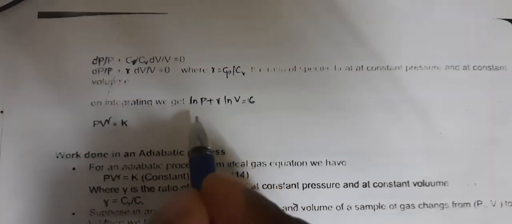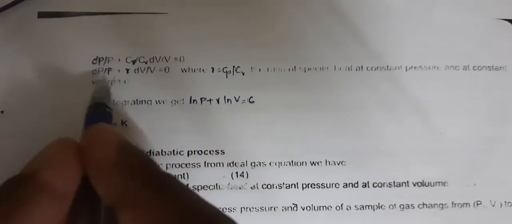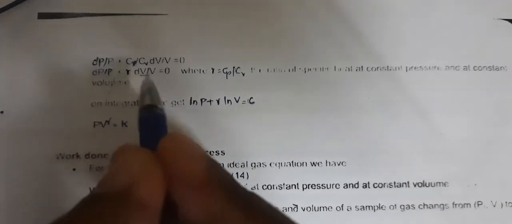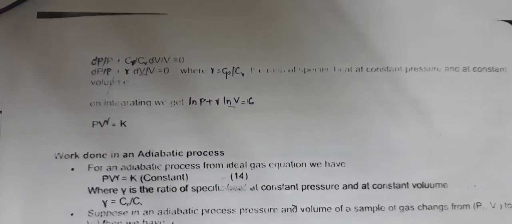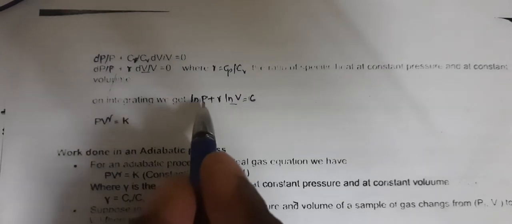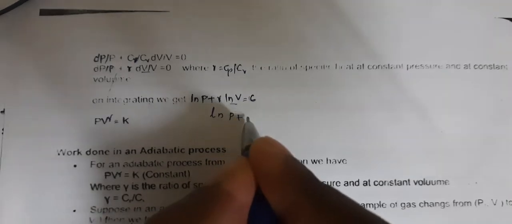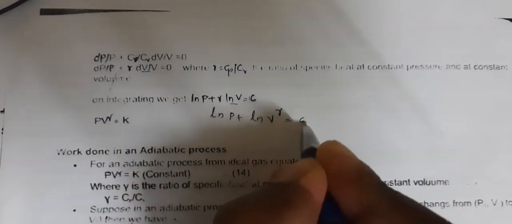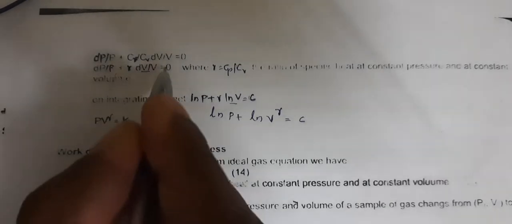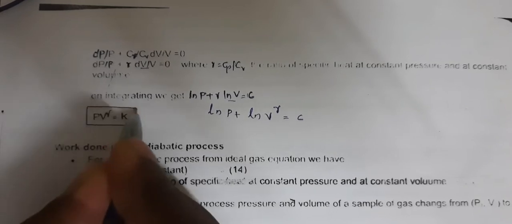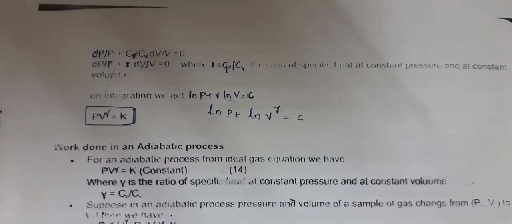Now you can integrate this. Once you integrate, 1 by P dP will give log P. Gamma into 1 by V dV, if you integrate, you get log V. So this will give log P plus gamma log V is equal to C, which can be written as log P plus log V to the power gamma is a constant. Because you integrate 0, you get a constant. So PV to the power gamma is a constant. That is the equation for an adiabatic process.